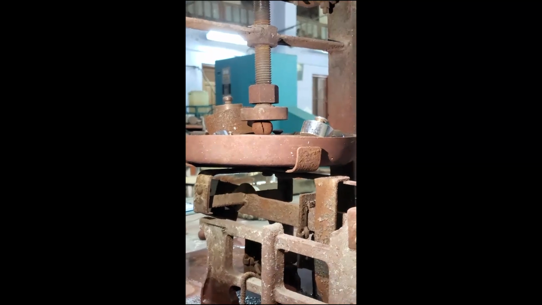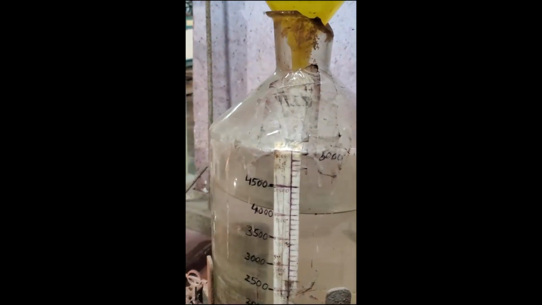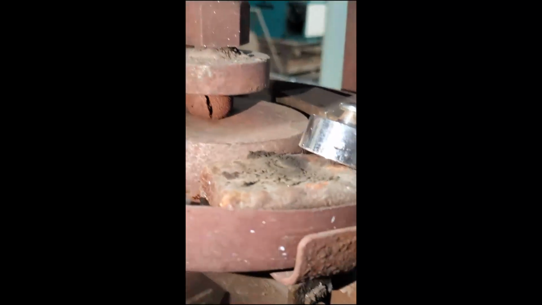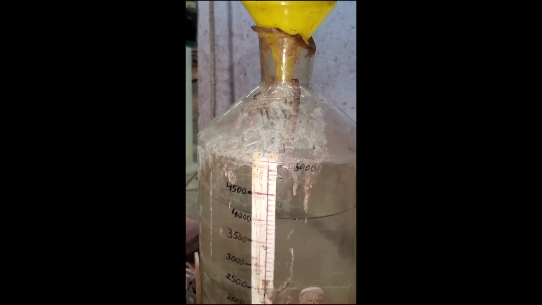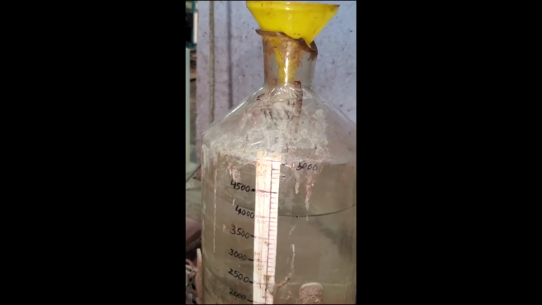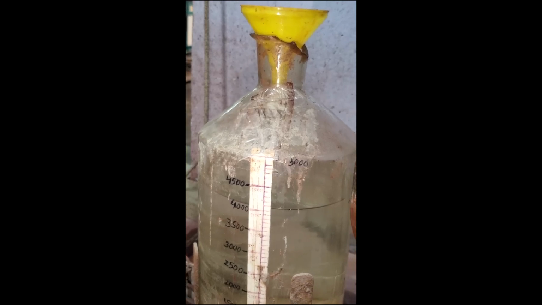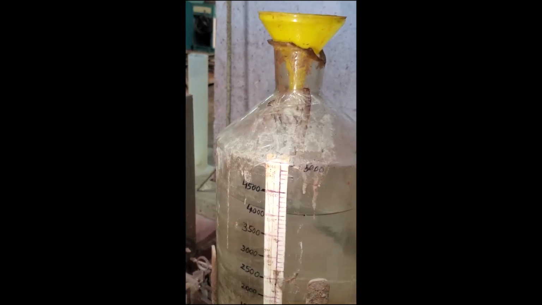See, it is cracking. Now we will see the final reading. You can see the crack. You can see it clearly. It is cracked. Now we'll see the final reading. It is nearly 4090 because it is not coming up to 4100. It is less than 4100.